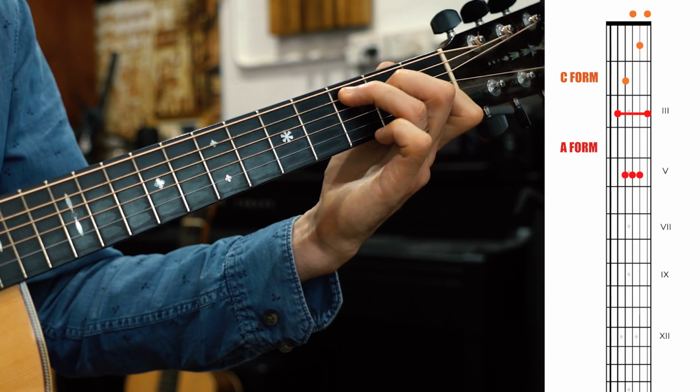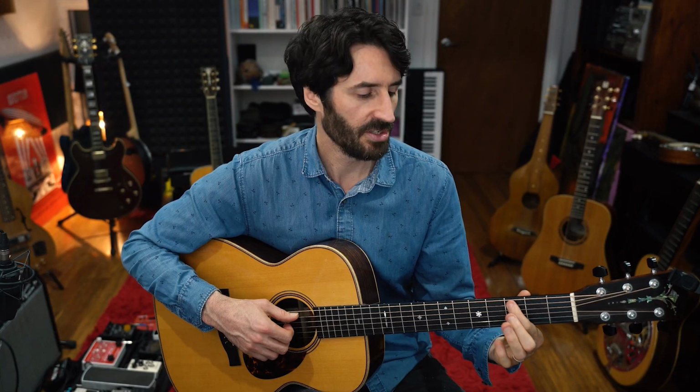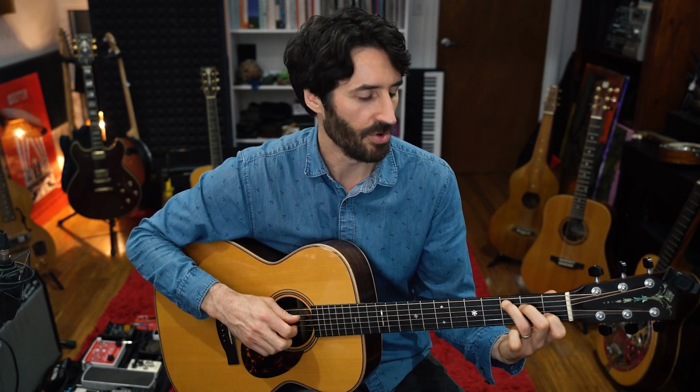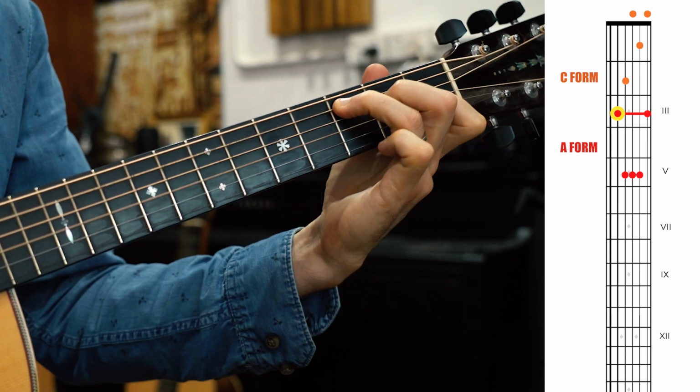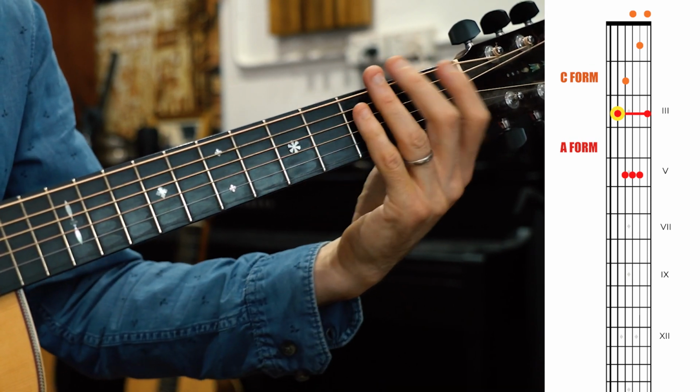Now, while there are 5 forms, there's a really easy way to get your head around how these forms connect together. And the easiest way, I think, to do it is to look at some of the common root notes that they share. So we can look at the C and the A form and see that they're both based off this root note here. So if this is the root note, we can see that C form spreads out that way from the root note and A form hangs down off the root note. But they're really sharing that root note. So that really helps us see how they connect together.